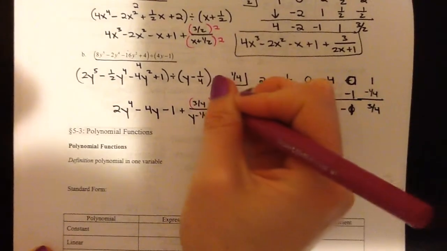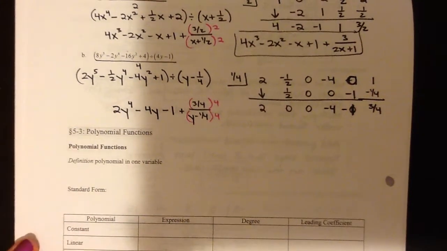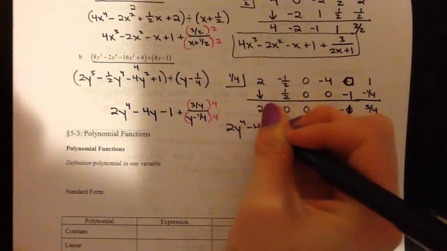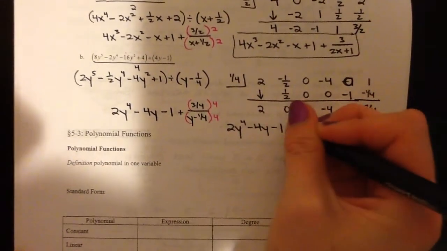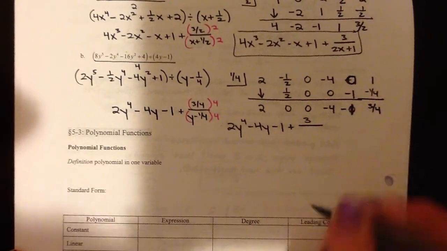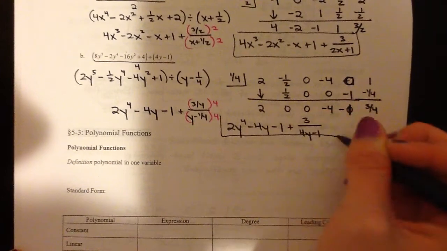So the last thing I'm going to do is just like what I did up above. I'm going to multiply this by 4 over 4 to get rid of those fractions. And I will rewrite my final answer. So 2y to the 4th minus 4y minus 1. And then plus, when I multiply this by 4, I just get 3 because the 4's cancel. And then I'm back to the original 4y minus 1. So there's my final polynomial, remainder and all. All right, all done.